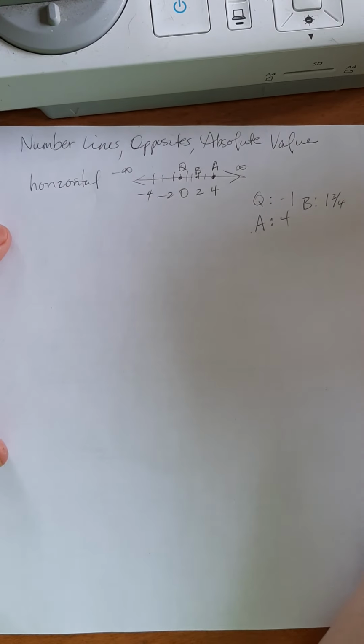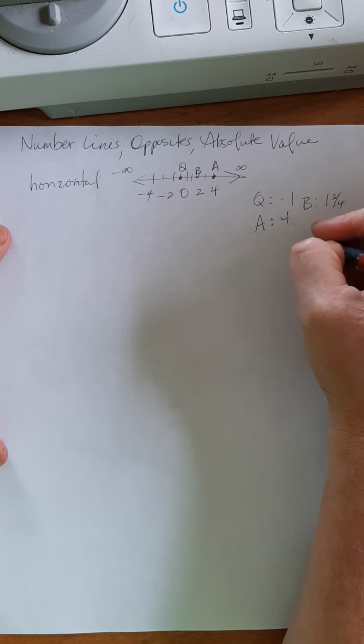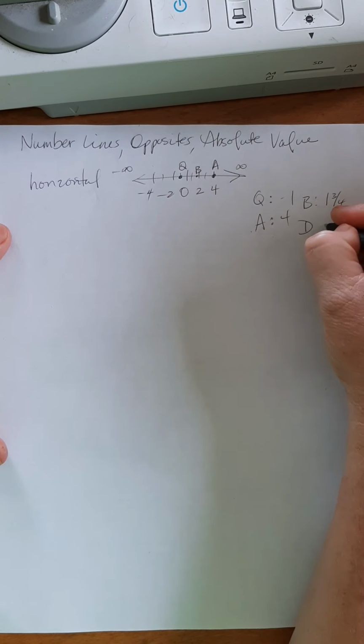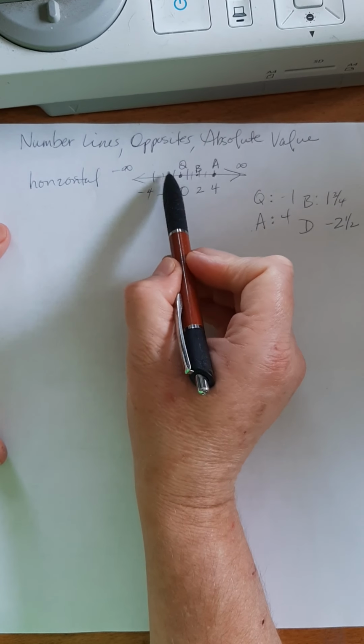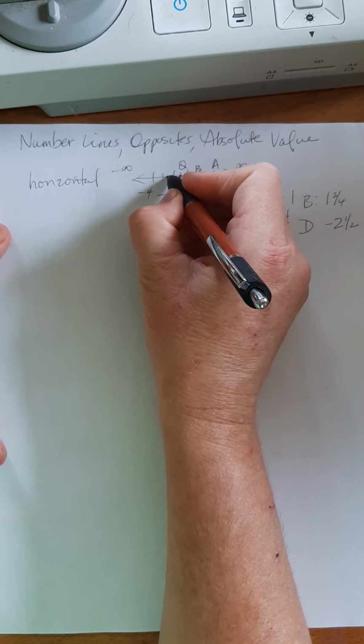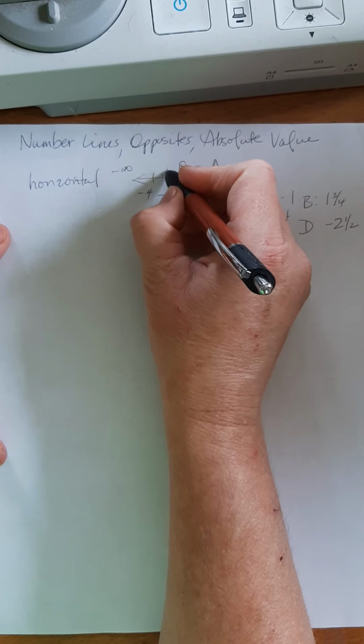B. Or let's say you wanted to do -2.5. -2, there's -3, so halfway in between.